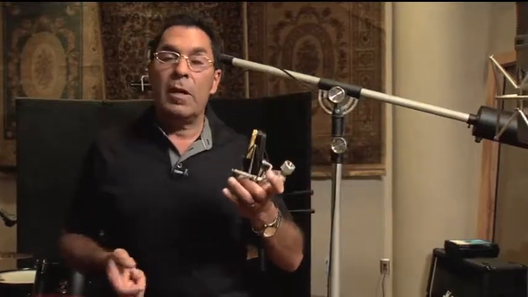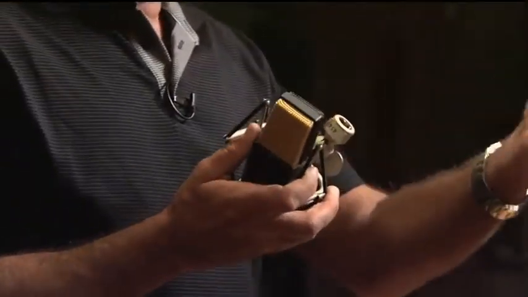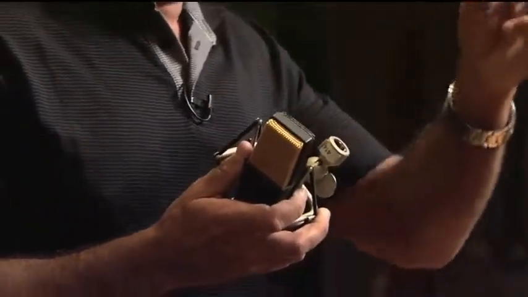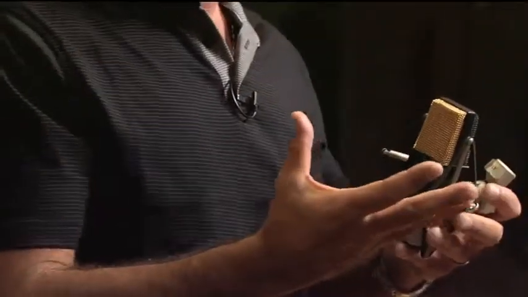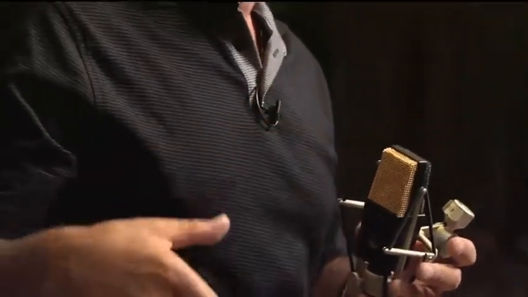Condenser microphones are different from dynamic mics. One of the main differences is usually they have a wider, flatter frequency response. Instead of accentuating the low mid frequency like the 421 or the high mid frequency like the 57, they tend to be flatter from high frequency to low frequency. So this is going to give you a more true representation of the sound that you're hearing in the room.